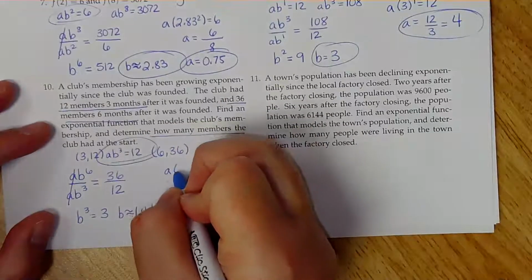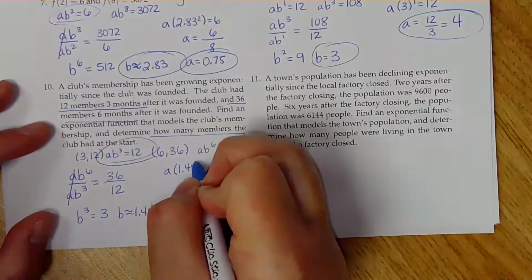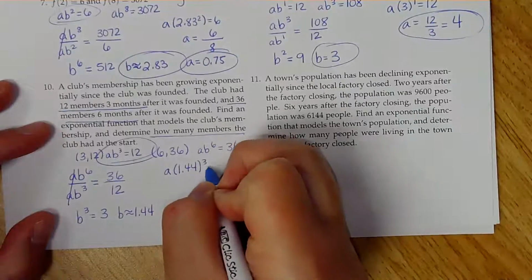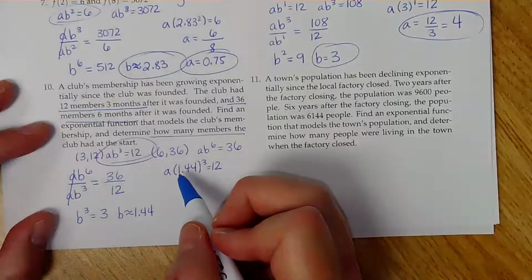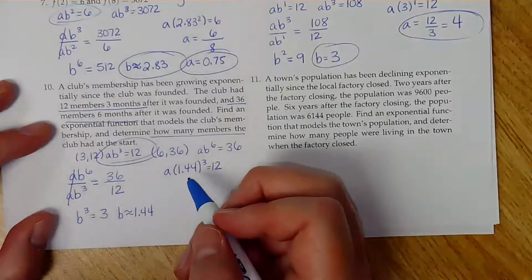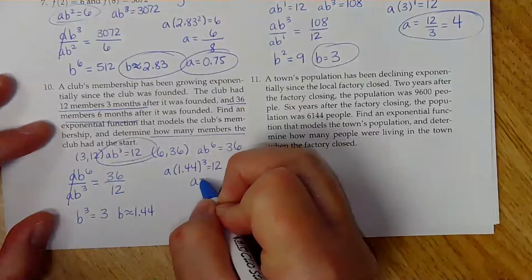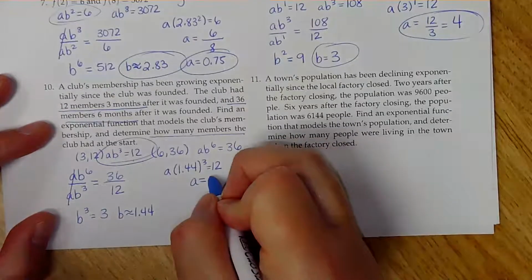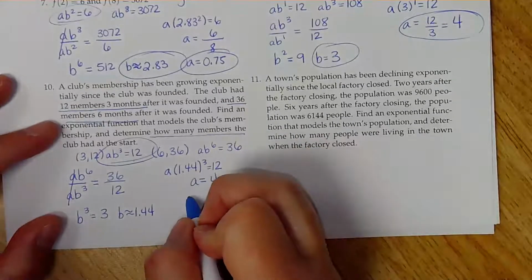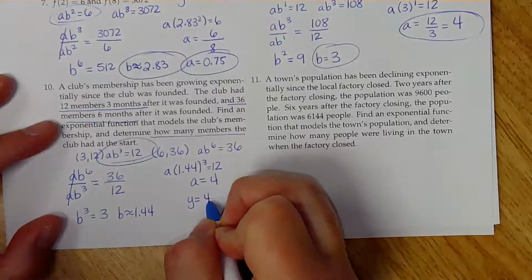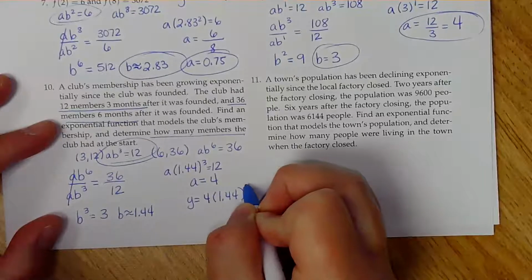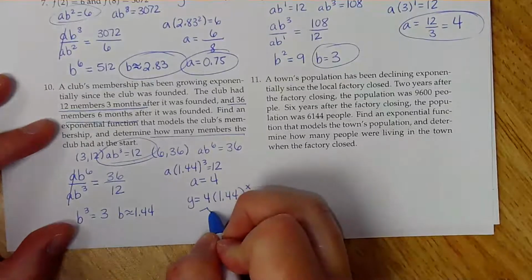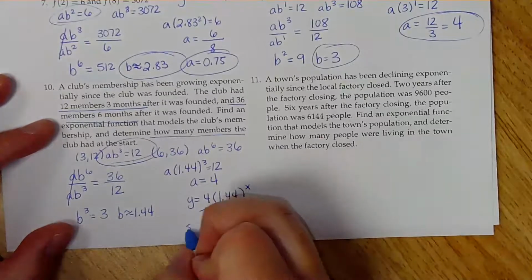So I have a times 1.44 cubed is equal to 12. So if I take 12 and divide it by this 1.44 cubed, I get that a is equal to about 4. So my function is y is equal to 4 times 1.44 to the x. And then the starting number of members is right here.